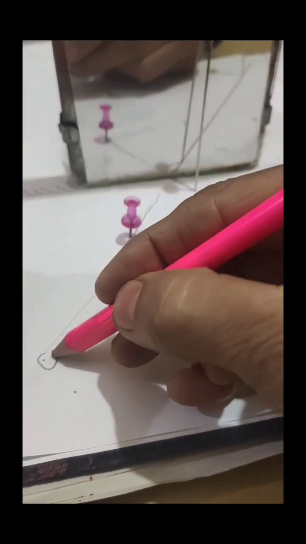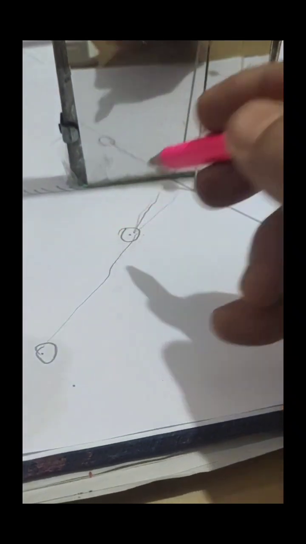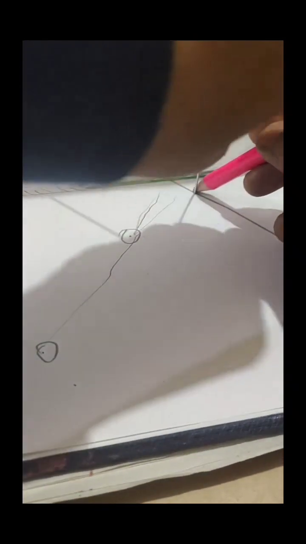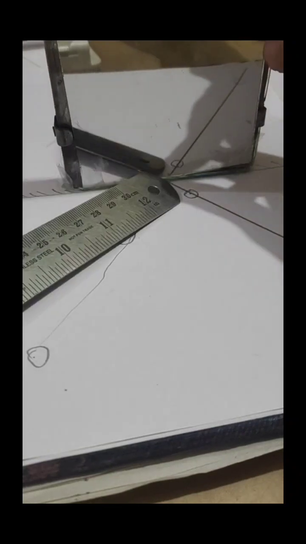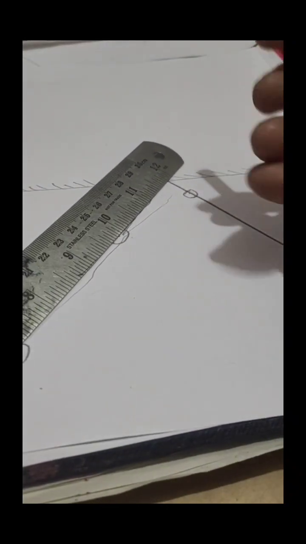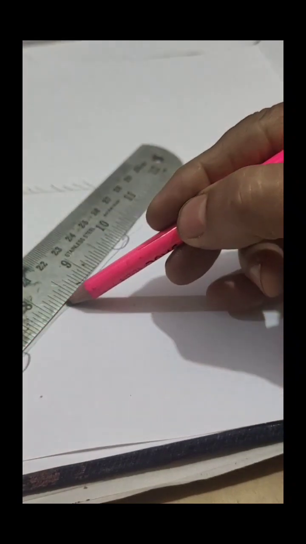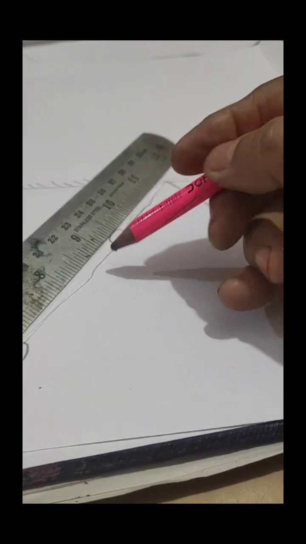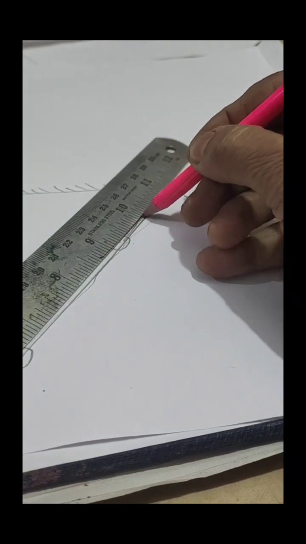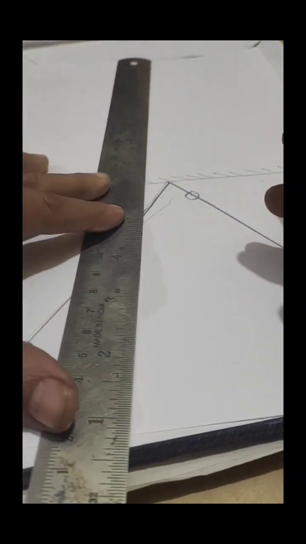We remove them, encircling their place. Using a scale, we will join the position of the two pins. Again I am marking the position of the two pins on the incident ray. Then we will join the position of the two pins I have fixed. Now this one is the reflected ray.